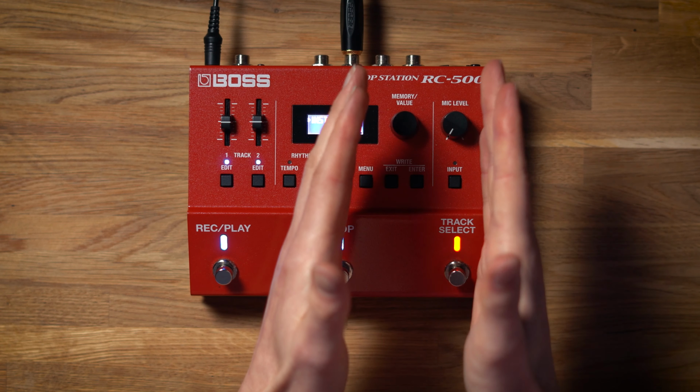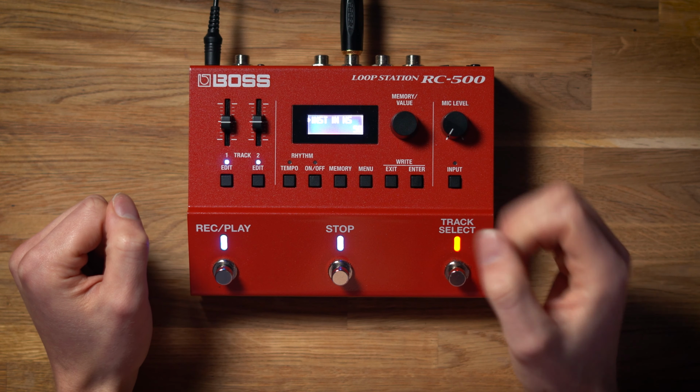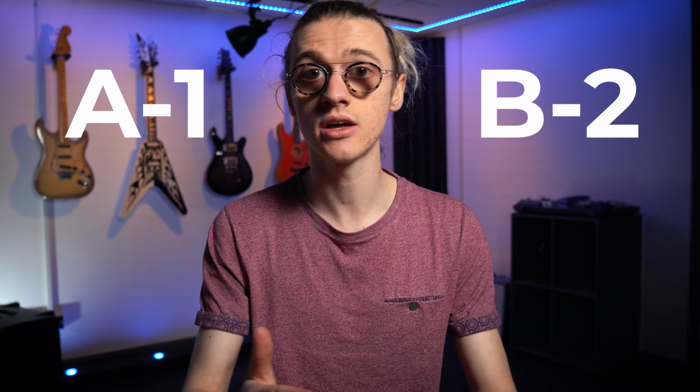And for the first ever time, this has enabled some brand new features, such as being able to dedicate each input on the RC-500 to a particular track. So for example, input A could go to track 1 and input B could go to track 2.